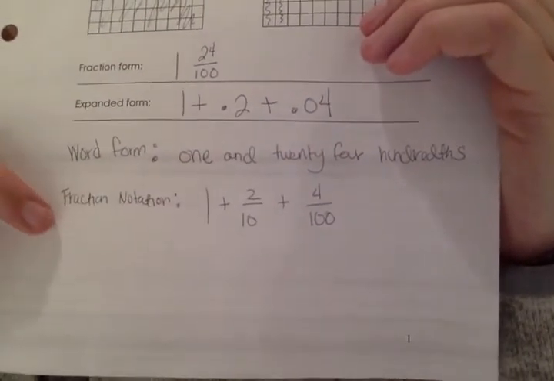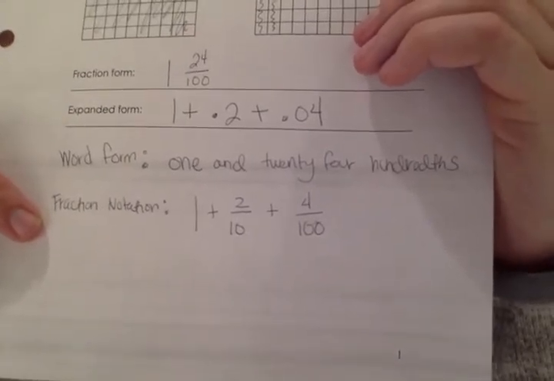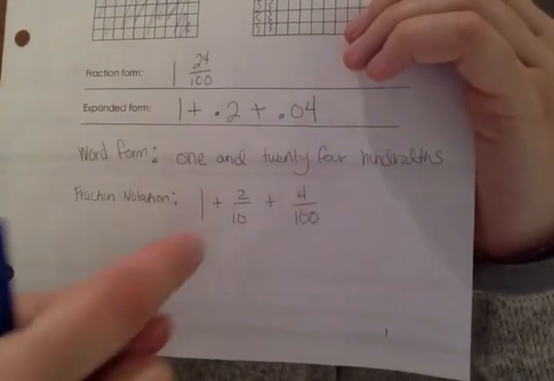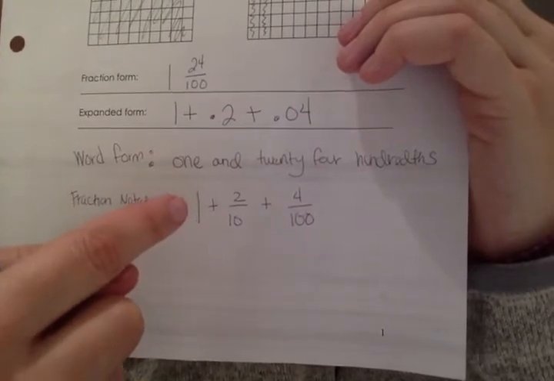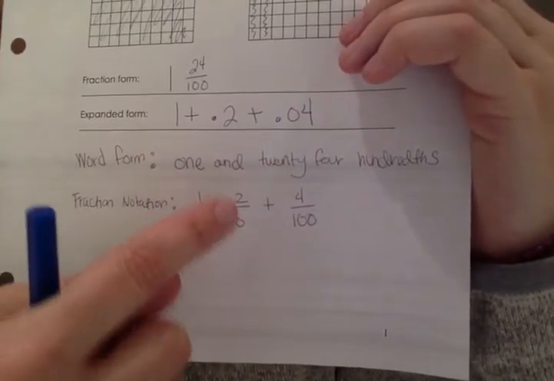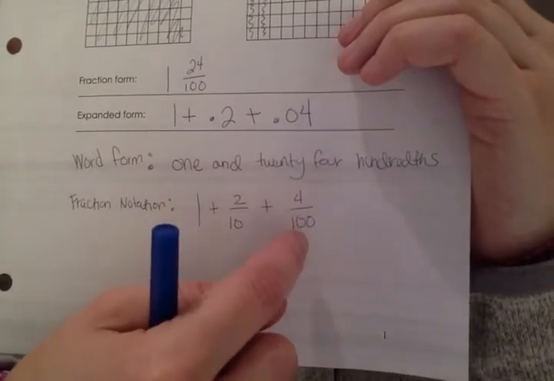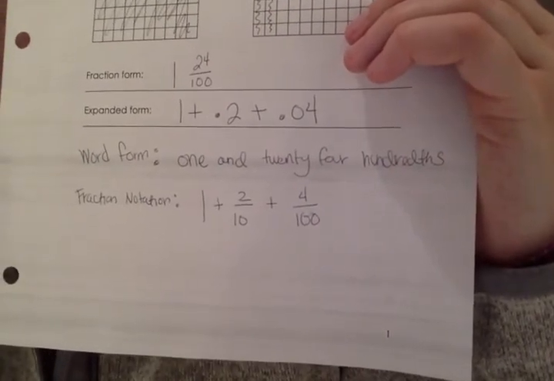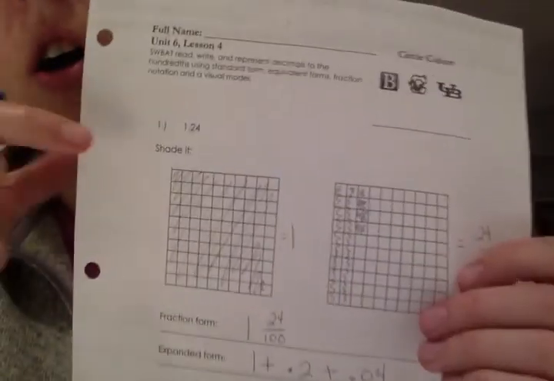And then the last way is fraction notation. This is just like expanded form, but instead of decimals, like we have up here, we use fractions. So in the ones place, we have a 1, we have one whole, and then we have 2 in the tenths place, so we have 2 tenths, and we have 4 in the hundredths place, so 4 hundredths. So 1 and 2 tenths and 4 hundredths. And that is how you write this number in many different ways.